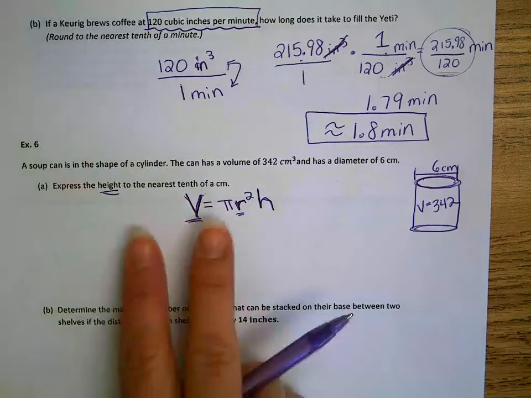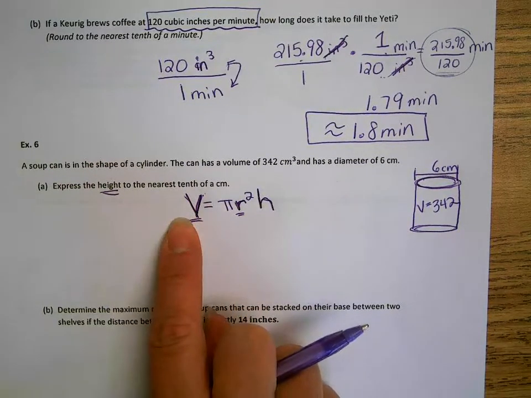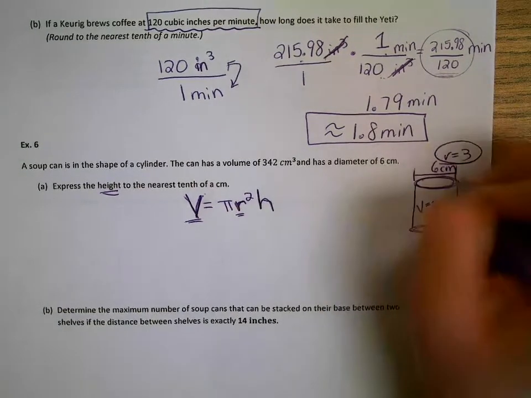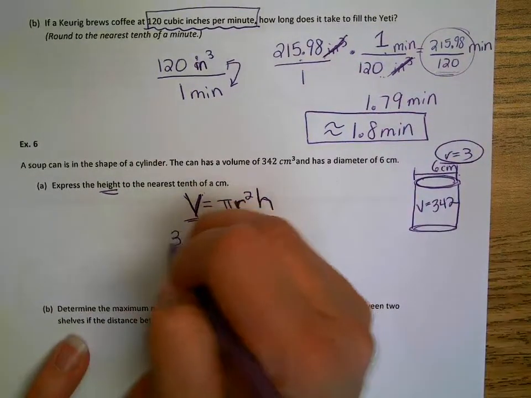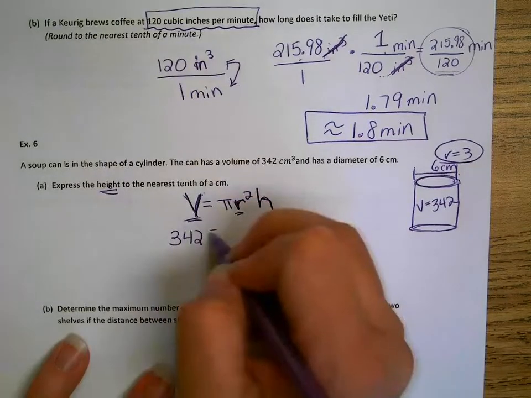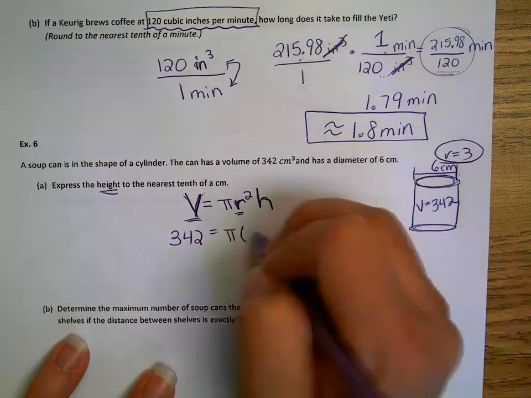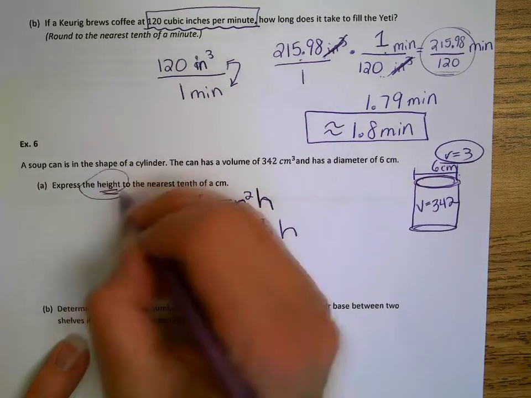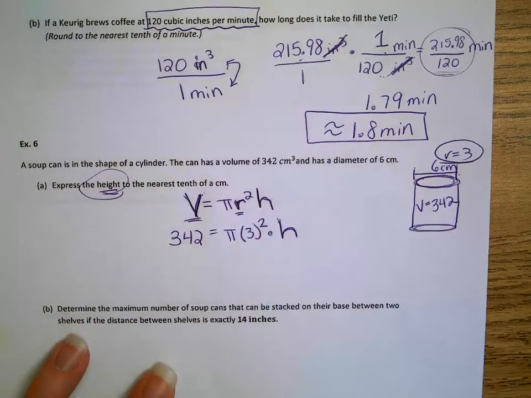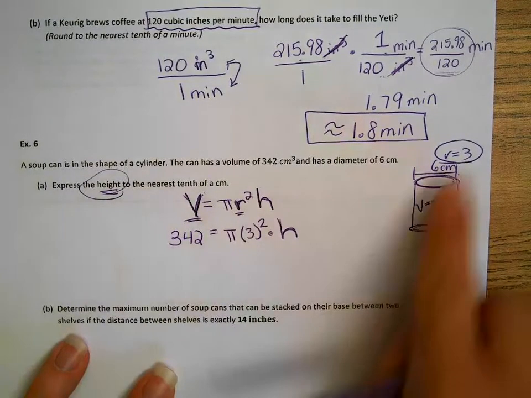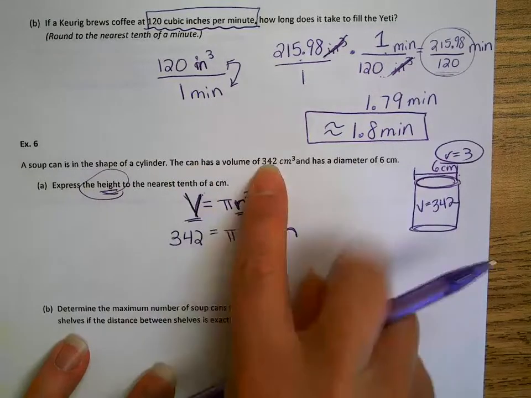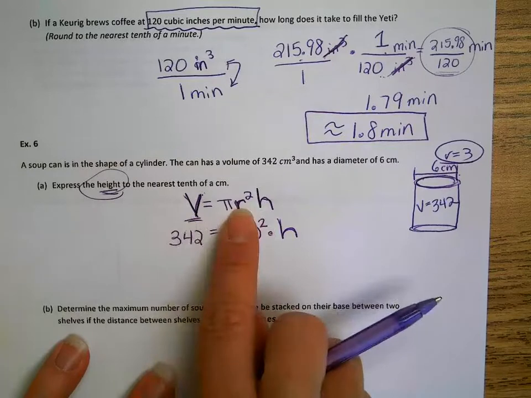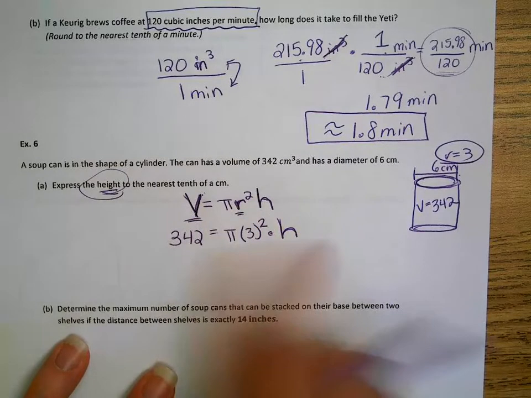So I'm going to substitute in the 342 for the volume, and the radius is going to be 3, if that diameter was 6. So 342 goes over here, equals pi times 3 squared times h, and we're solving for h. I take my formula, decide what values I'm already given in the question, and substitute into the V and the r. And now we're going to do some solving.